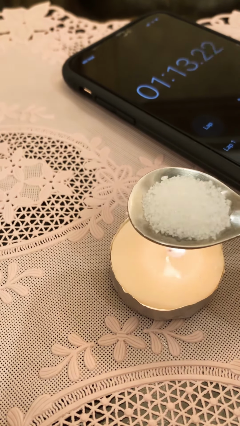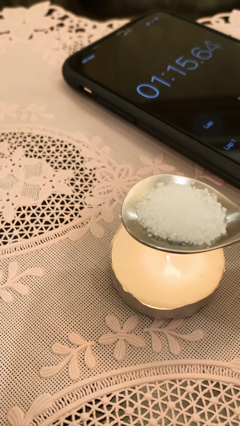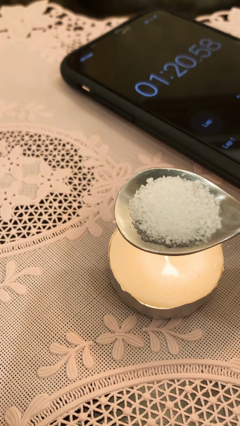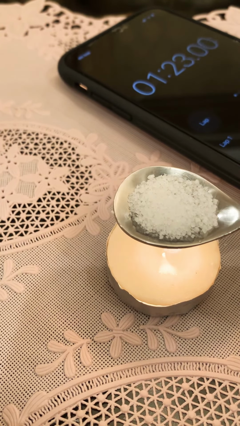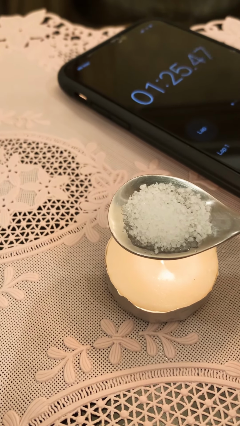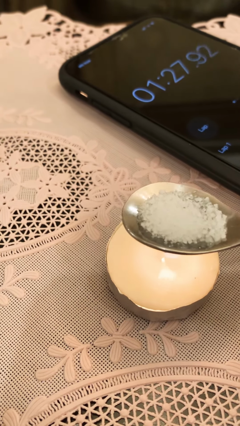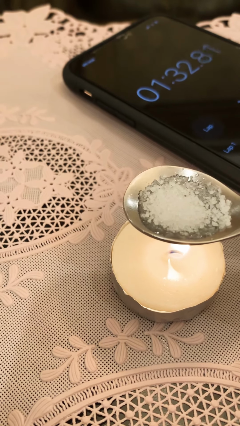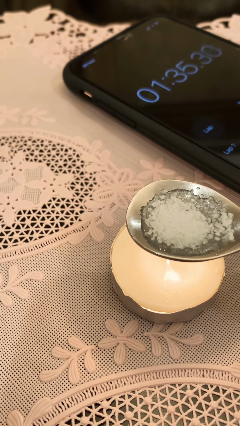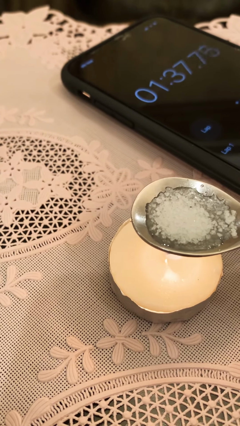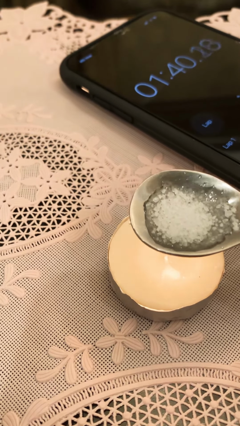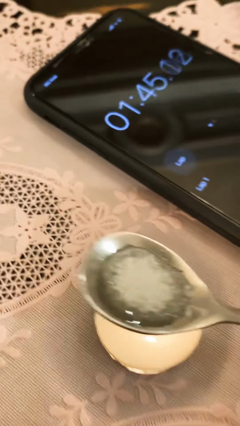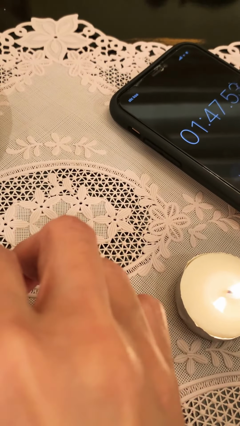You can see how it's actually already starting to melt. If you look, you see the liquid, it's already starting to melt. That's really fast, less than 2 minutes. That happened in less than 2 minutes, and the sugar really started to melt, and this is very low heat. We know the candle does not provide a high temperature, so as you can see here, the sugar started melting in less than 2 minutes. So now I'm going to try the salt.